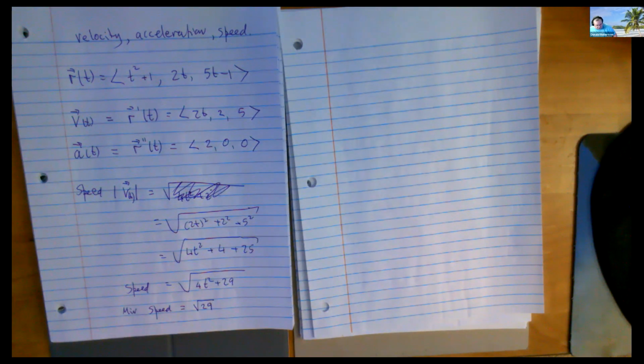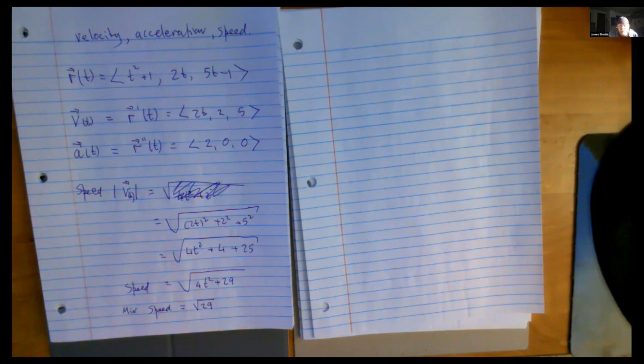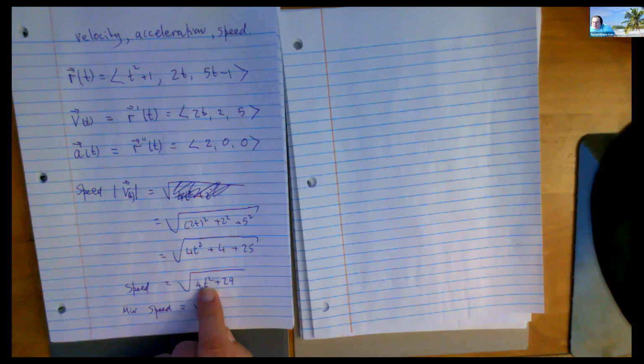Why is the smallest number that speed can ever be this value? Looking at this function here, how can I make that conclusion? Even when you're at 0, you still have a root 29 with it. Right, and won't this always be a positive number, so everything else is going to be more than it? That's why I know this is a minimum.